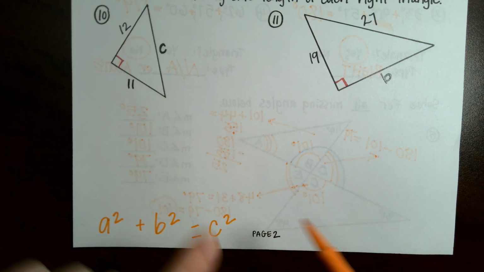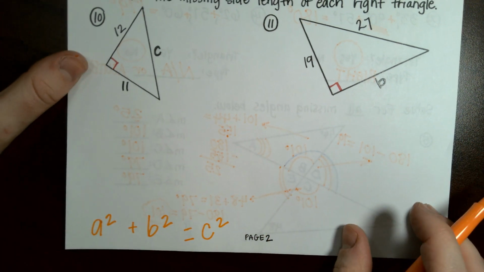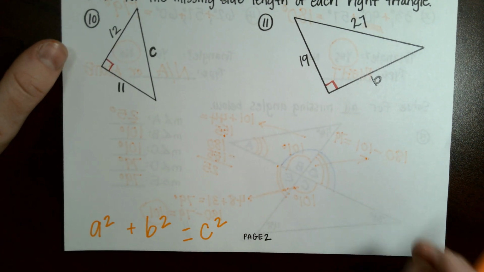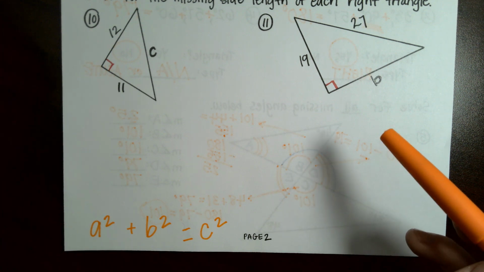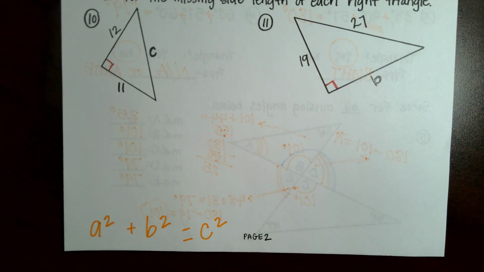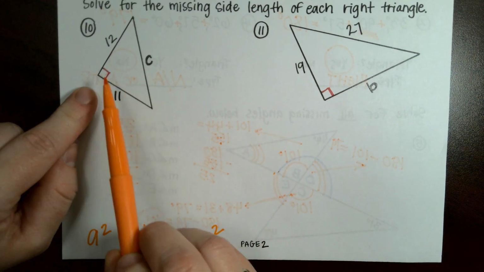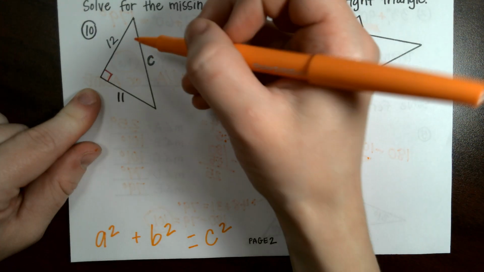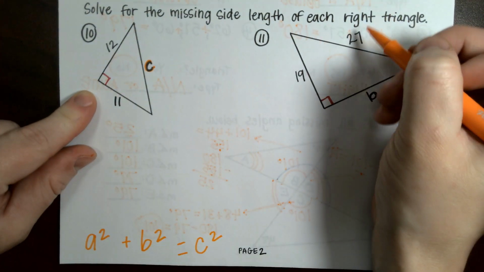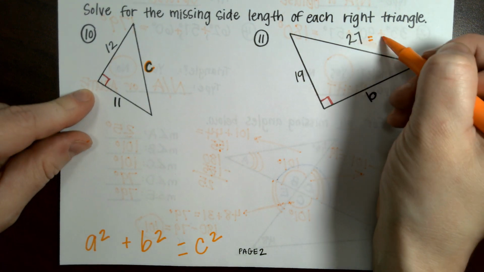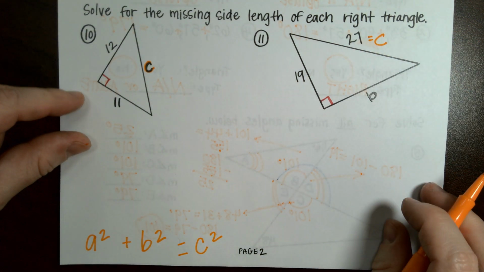Now, which side always has to be C? Yes, the slanty one, the hypotenuse. The one that's right across from the 90-degree angle has to be C. So 27 is C for this question.